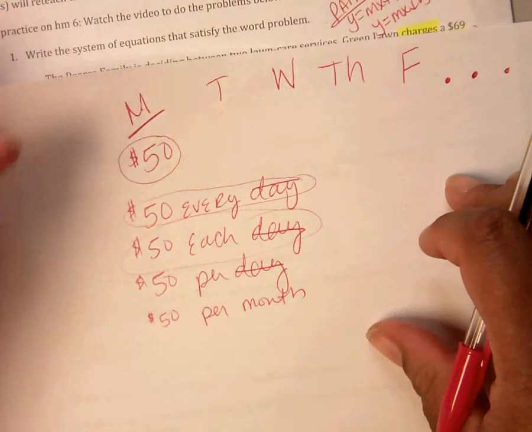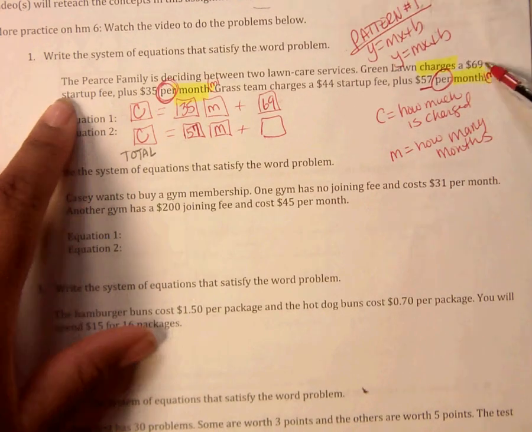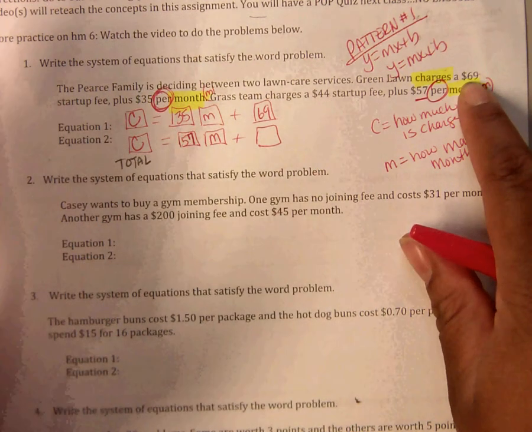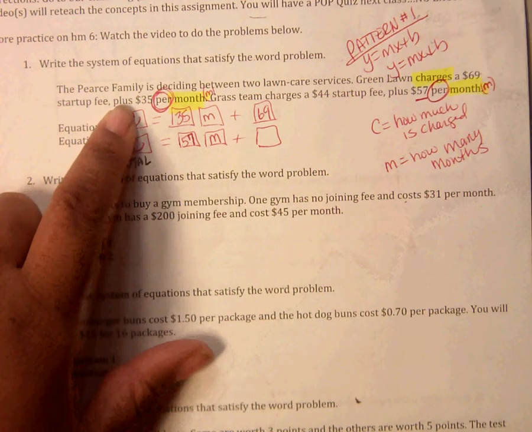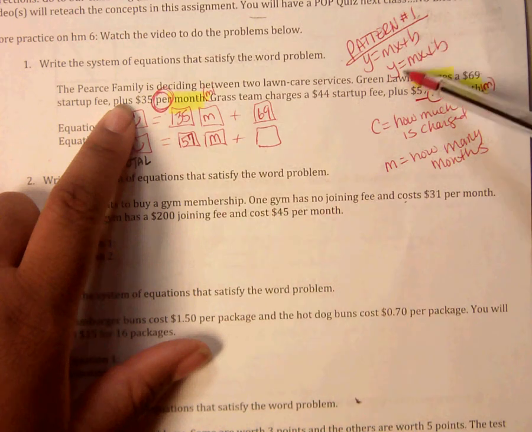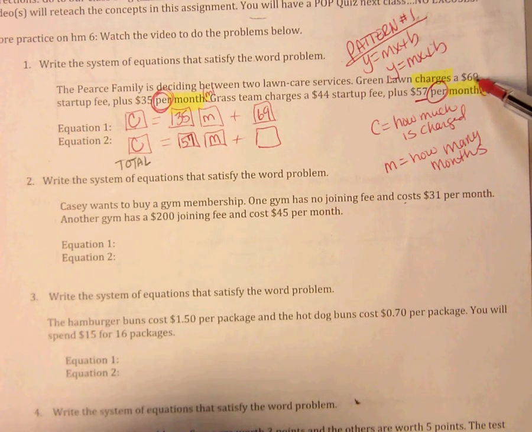So when you go back and look at this problem and you see a startup fee of $69, that's a one-time thing. That's that $50 you gave me for that Monday. It has nothing to do with the additional. That's why it says plus. What you're doing every month is $35. Before you can even use Green Line, you have to give them $69. So that's a startup fee.